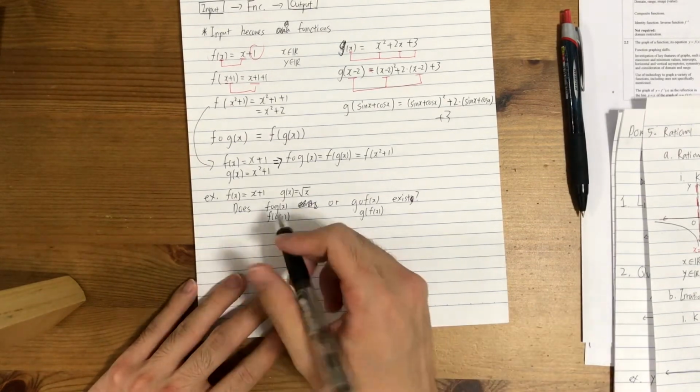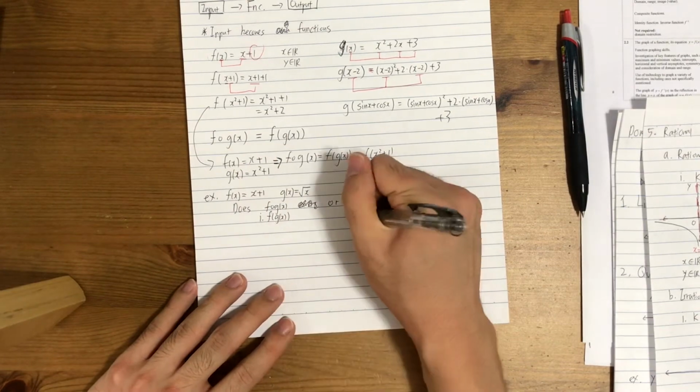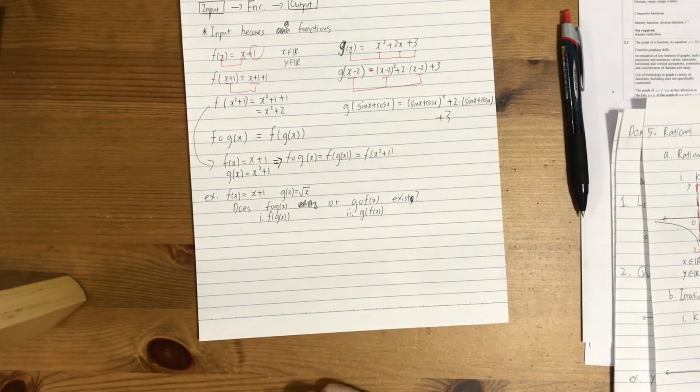Okay, so first let's see f of g(x). Note that f(x) is a function and g(x) is also a function. That means f(x) has its own domain and range, and it's the same for g(x).